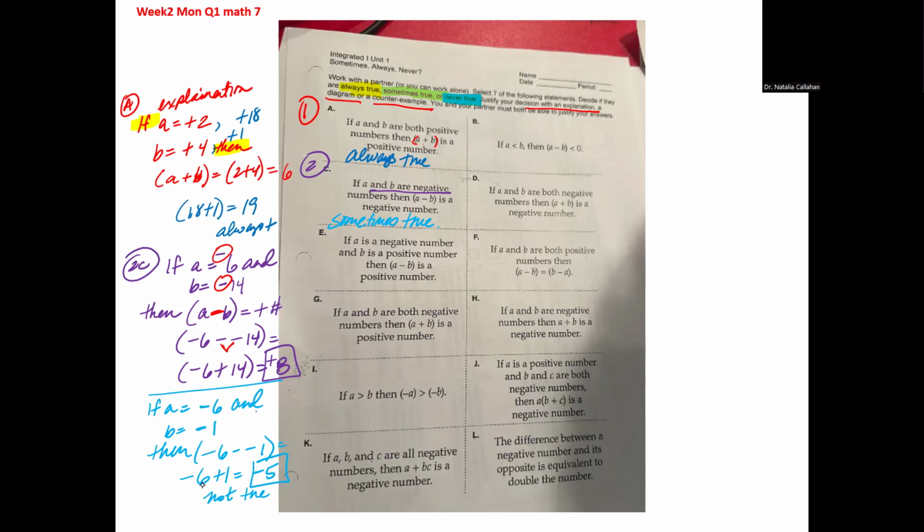If A is a negative number and B is a positive number, okay, so 3E. If A is a negative number, so let's put if A equals, you pick a negative number, okay, -3, and B is a positive number. What number do you want to go ahead and have? 7. Okay, notice that B is bigger than A, right? We might have to change that a little bit, like put a bigger number on A and a smaller number on B, okay?